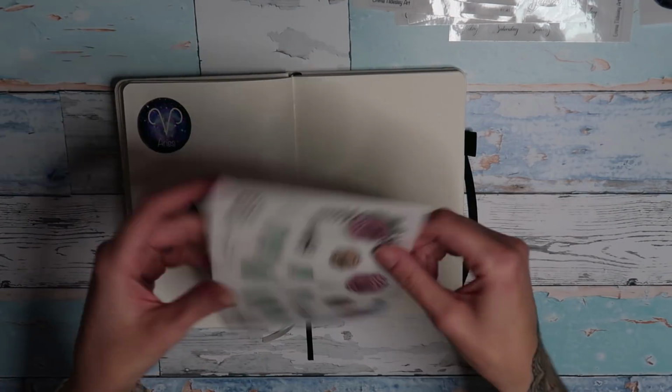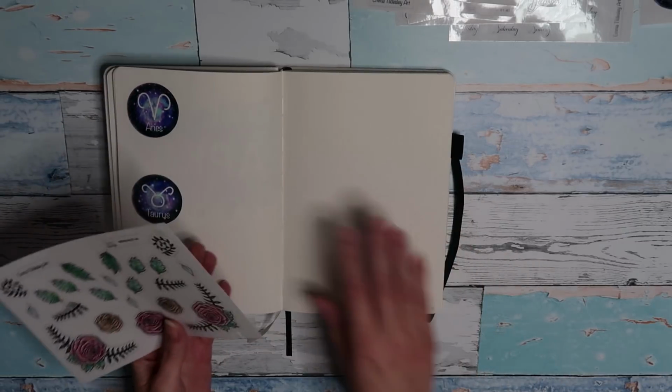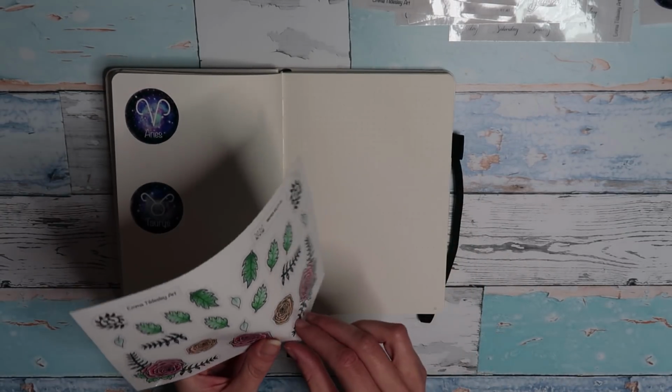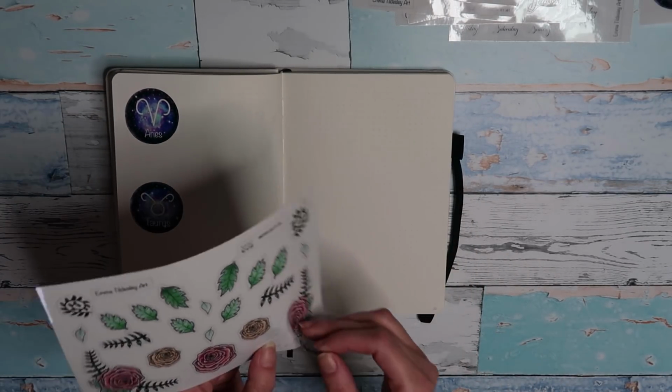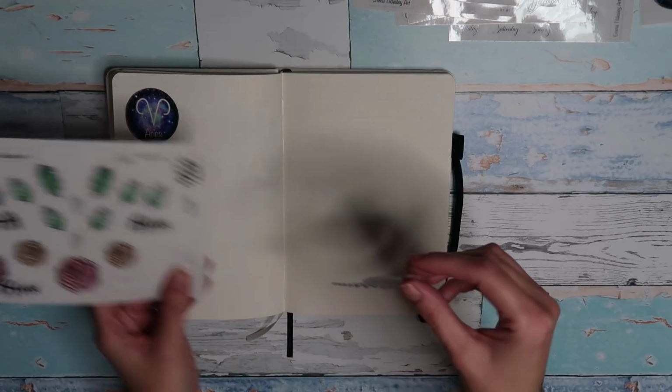And then let's show you some of the roses. So if we had our spread, we can use these corner embellishments.